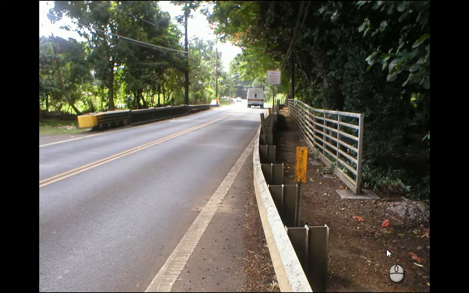On my screen is an image that represents the motivation for this project. This is a photo of an existing bridge. There's going to be a bridge reconstruction in this area. I'm in the process of creating an InfraWorks model of this site, and right here in the foreground we can see the guardrail that I started working on in the previous lesson.